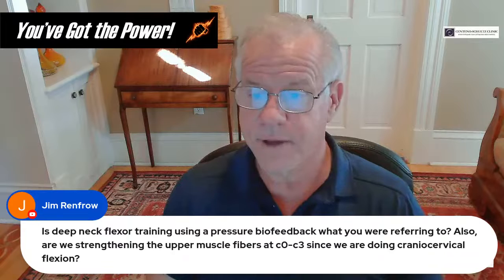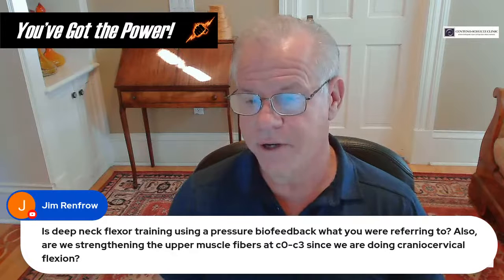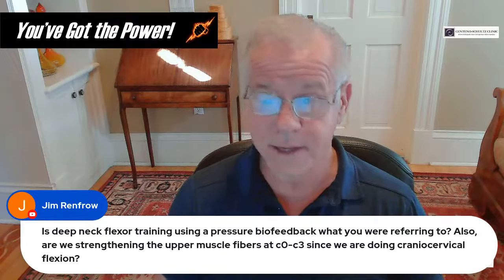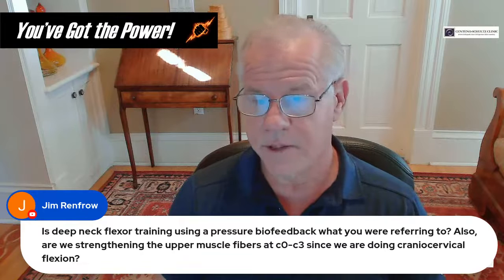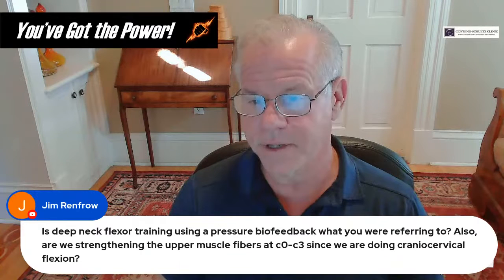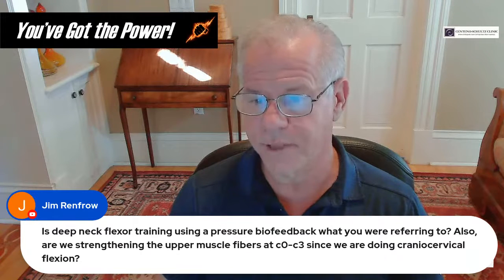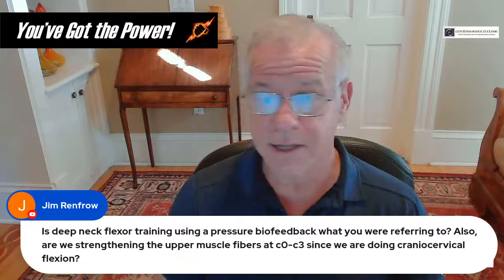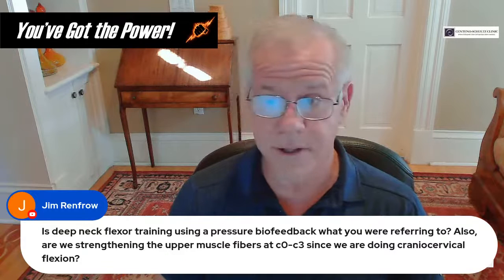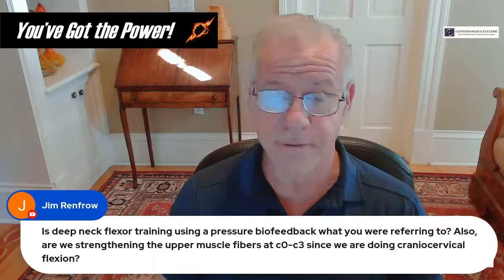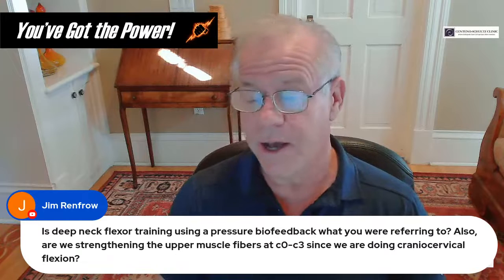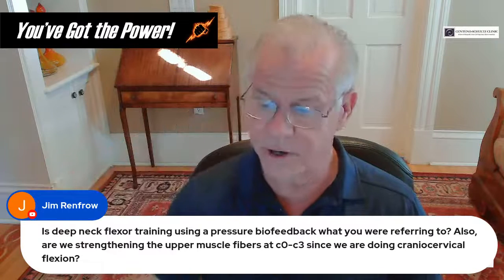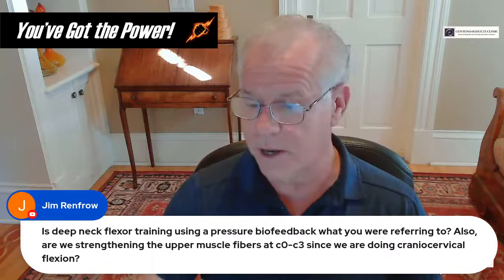Jim, is DNF training using pressure biofeedback, which you're referring to? Yes, it is. Also, are we strengthening the upper cervical muscle fibers at O-3 since we're doing craniocervical flexion? Upper cervical muscle fibers at O-3. Lots and lots of muscles up there. There's about 5 or 6 on each side in the back here. So I'd need to know which of those you're talking about.